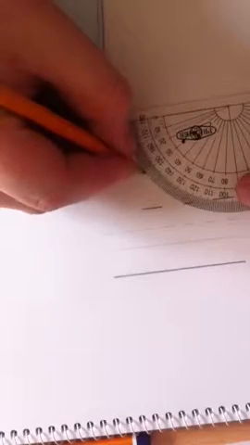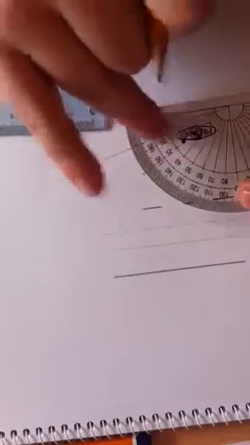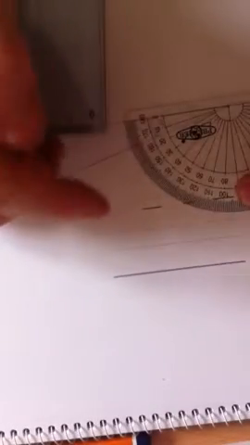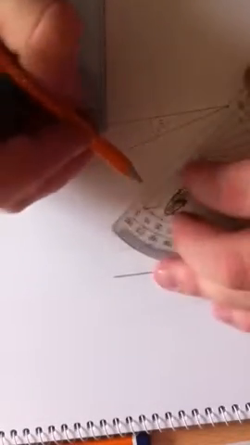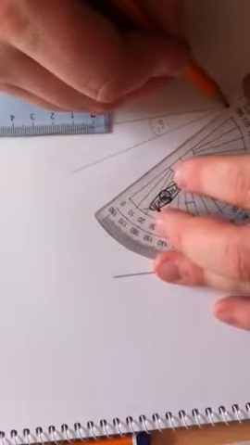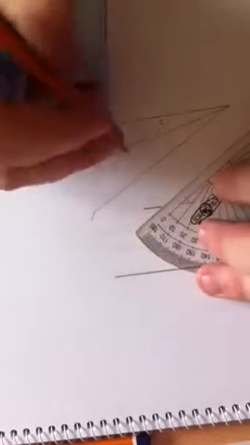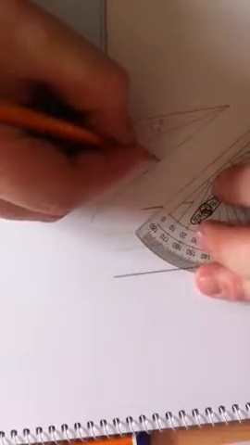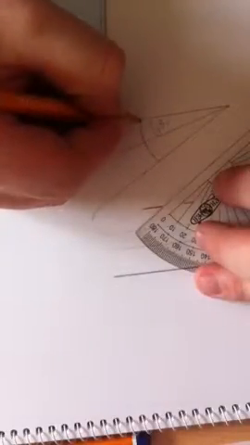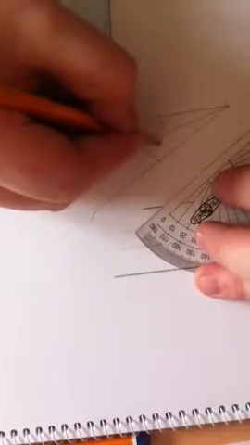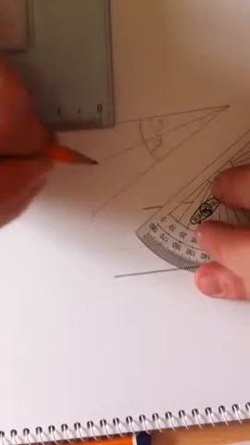We place it here. This will be on 150, and this is on the outside of the protractor, read backwards. Then we join this point here and that point there, follow through the whole way down. This here will be 30 degrees.